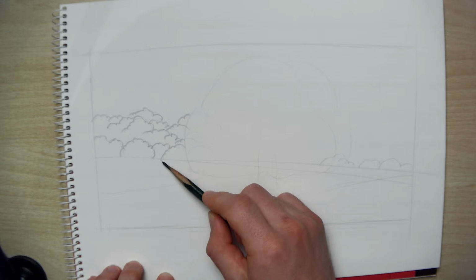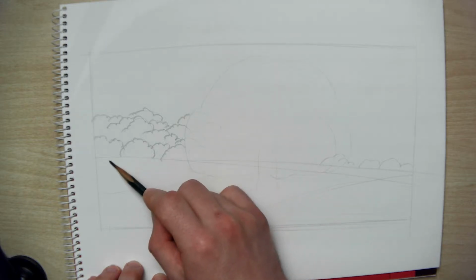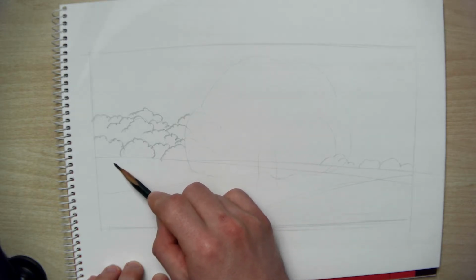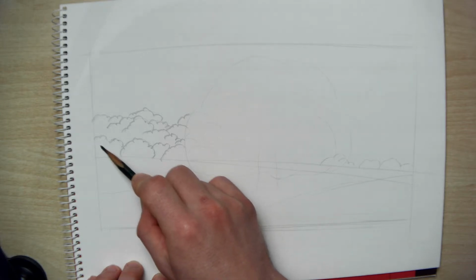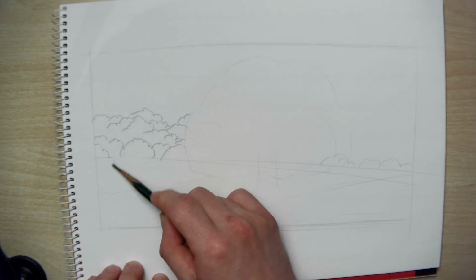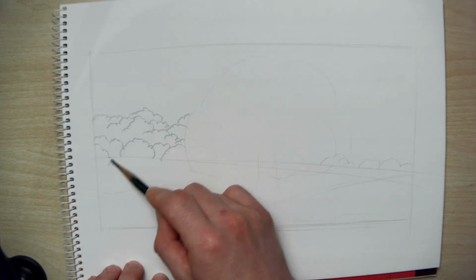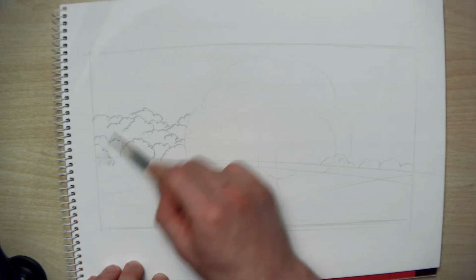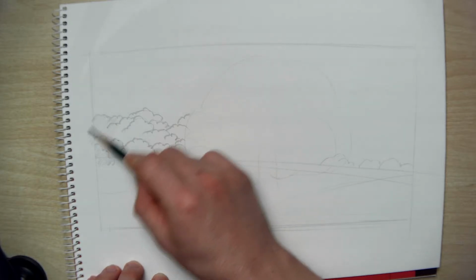Okay, let's also have something grow down here to make it more three-dimensional. All in all, not have everything just appear on one line.